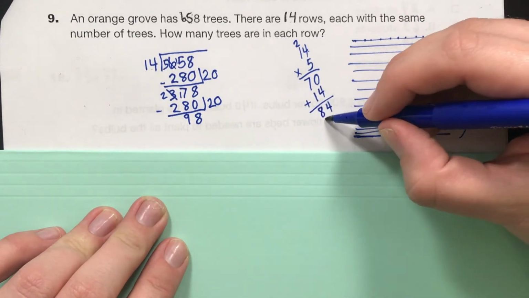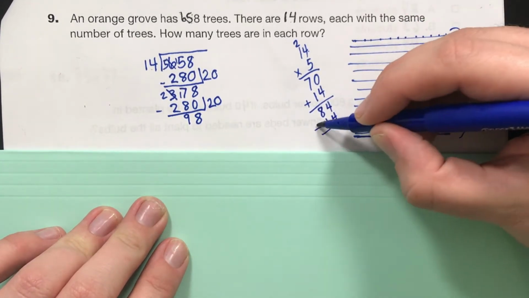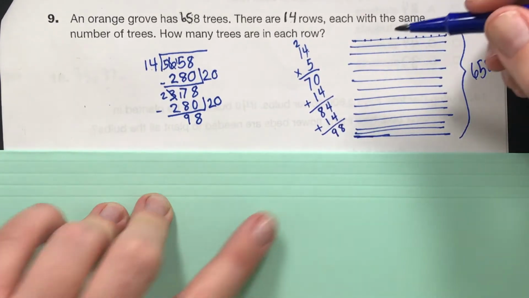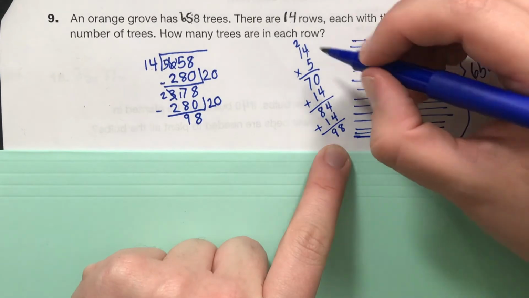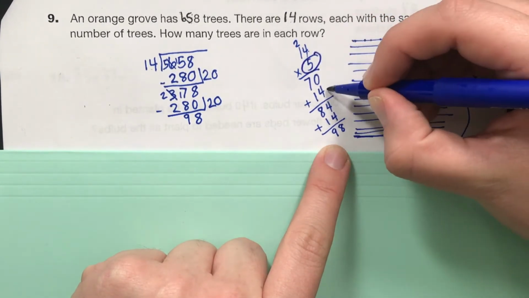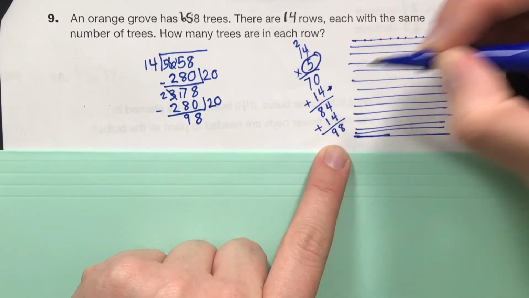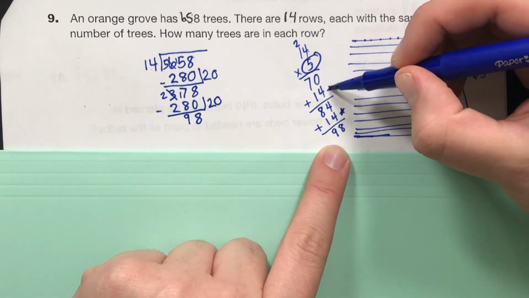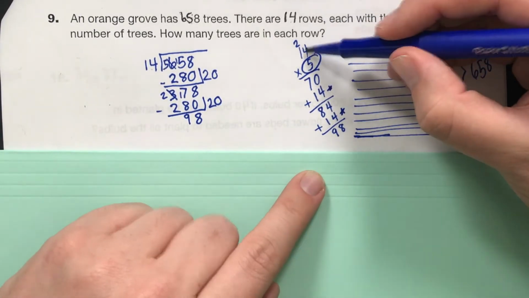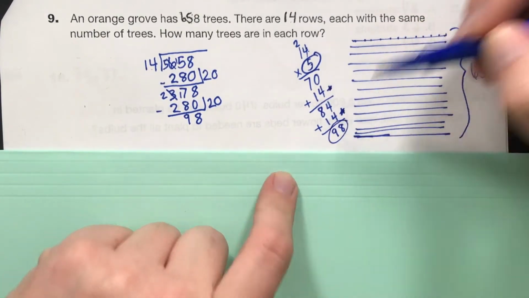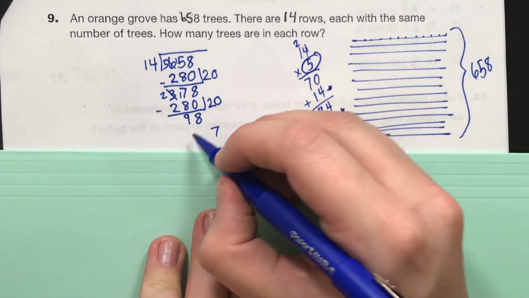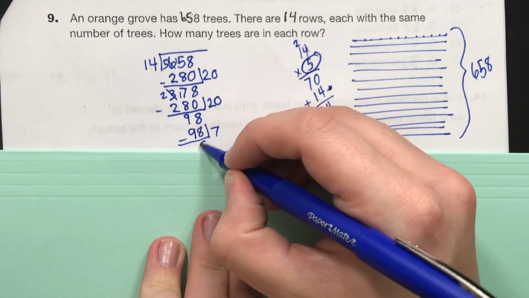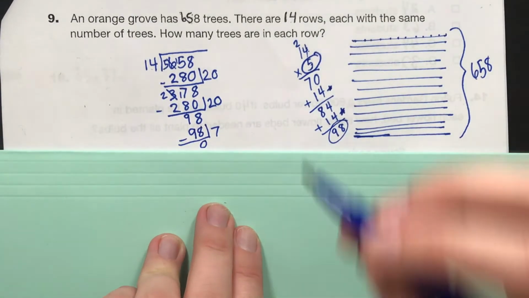All right, so let me see if I can add another 14. 4 plus 4 is 8. 8 plus 1 is 9. Okay, so I actually got 98. So I started with 5, and then I added another 14 and another 14. So I really did 5, 6, 7. 14 times 7 gave me 98. So I'm going to put a 7 out here, and I know I get 98. And then I have a 0 remainder.